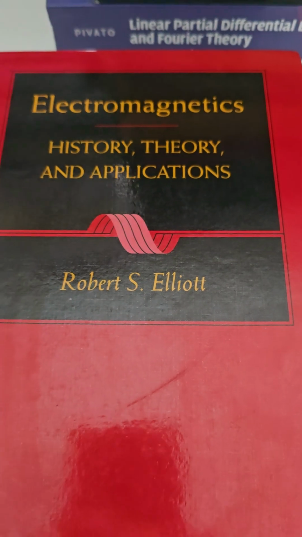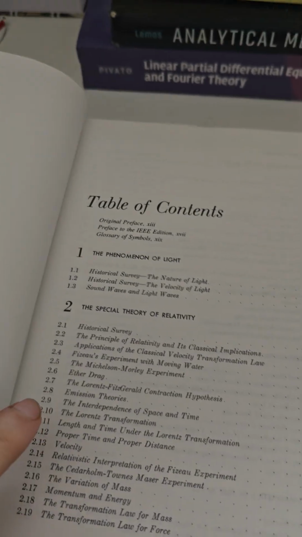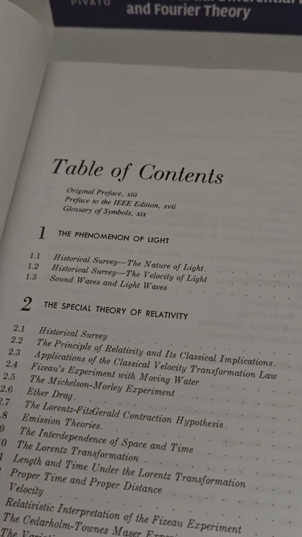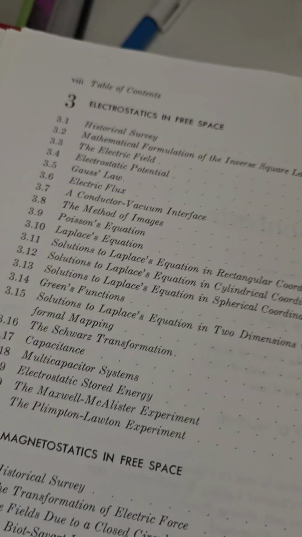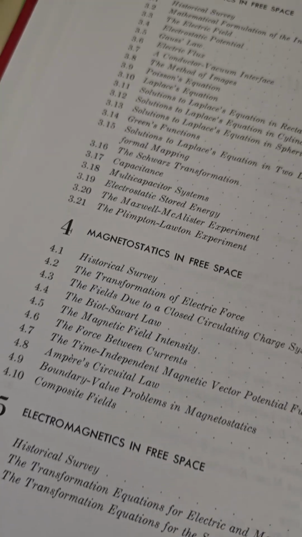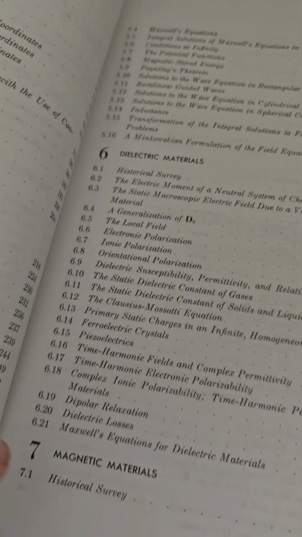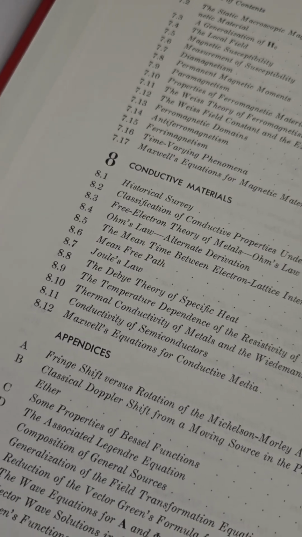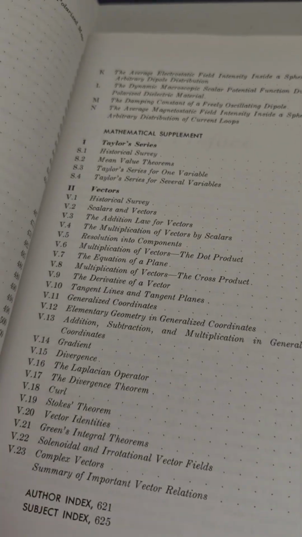The next book is Electromagnetics, History, Theory and Applications by Robert Elliott. The book is a pretty old book, but still very, very good. It starts off with the phenomenon of light. It goes straight into special theory of relativity before it moves into electrostatics in free space, magnetostatics in free space, electromagnetics in free space, dielectric materials and magnetic materials, and then conductive materials, and some very interesting appendices and mathematical supplements.